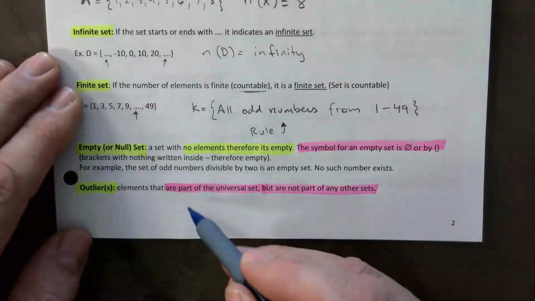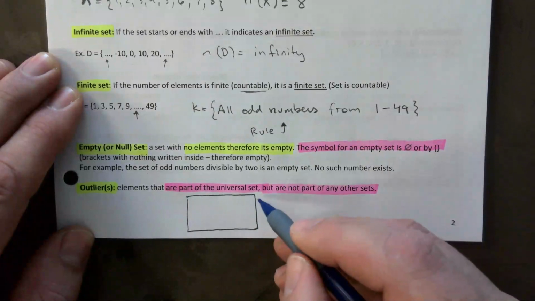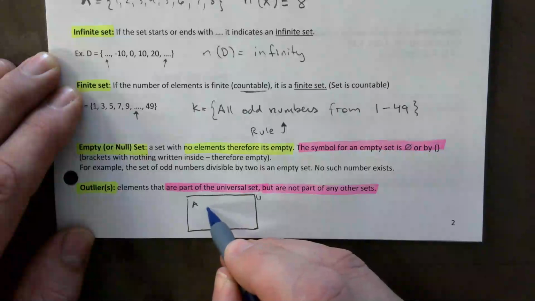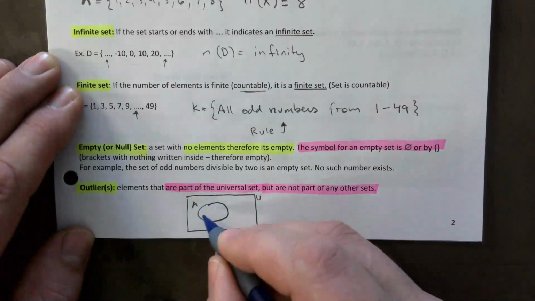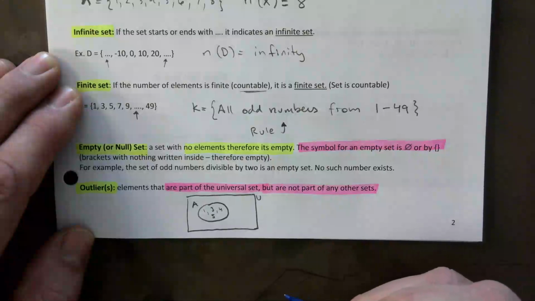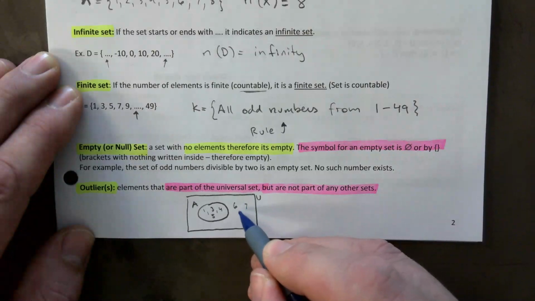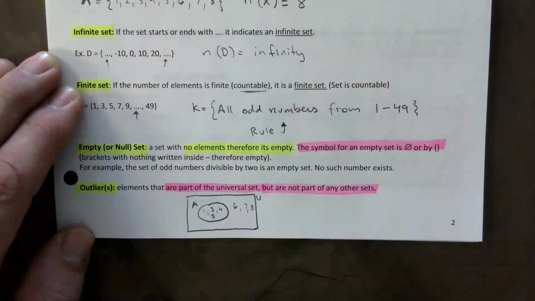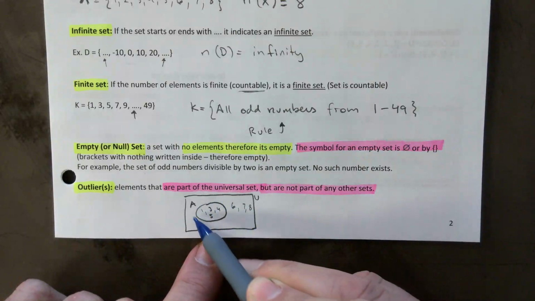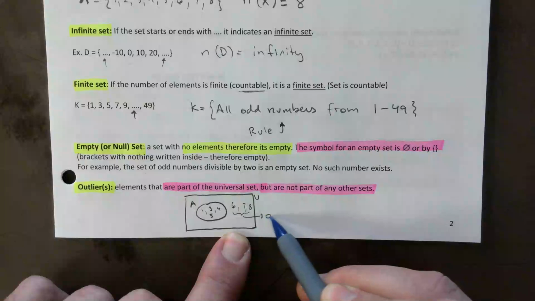So let's try this. I'm going to, again, draw a Venn diagram meets a box. And usually there's a U outside of it. And let's say you made a set A, and this is 1, 3, 4, 5, let's say. And outside you have 6, 7, 8. So you can tell that the 6, 7, 8, and by the way, they could be anywhere outside, as long as you're within that box, these ones are considered outliers.